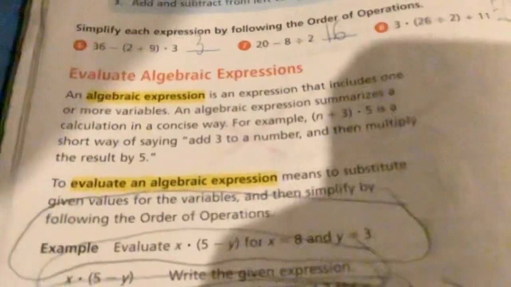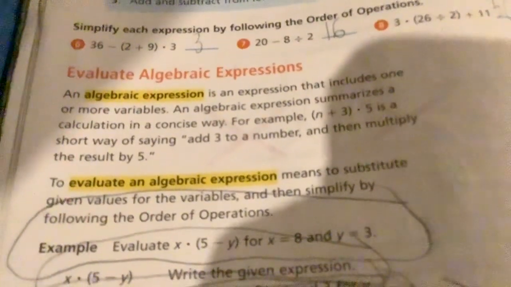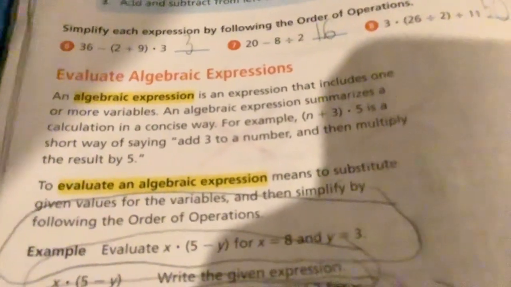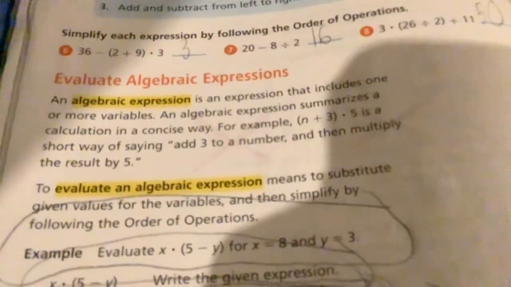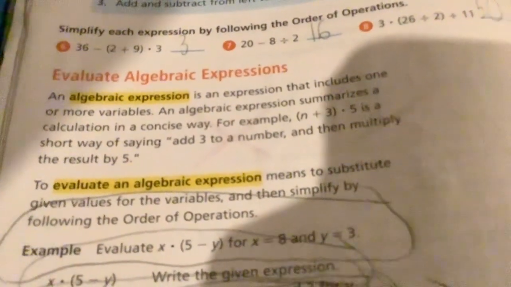An algebraic expression is an expression that includes one or more variables. An algebraic expression summarizes a calculation in a concise way. For example, n plus 3 times 5 is a short way of saying add 3 to a number and then multiply the result by 5.